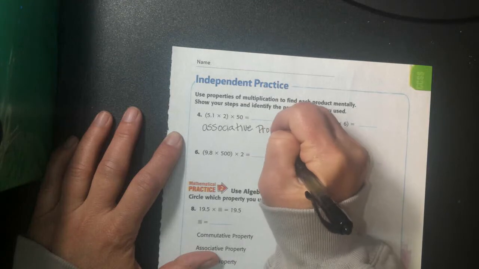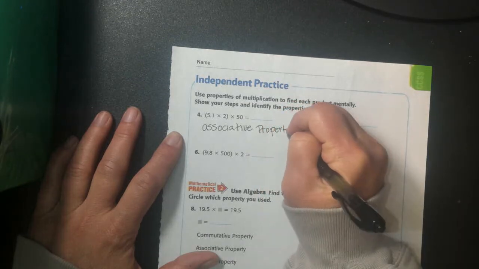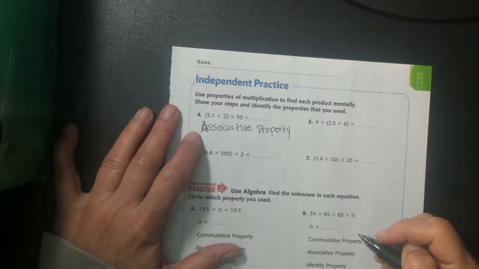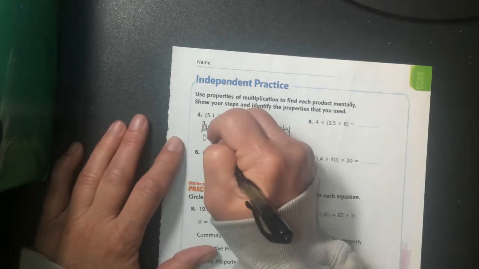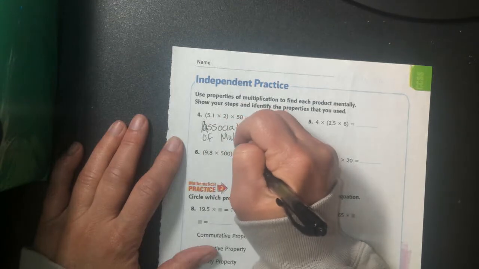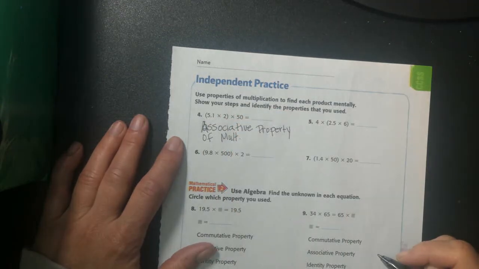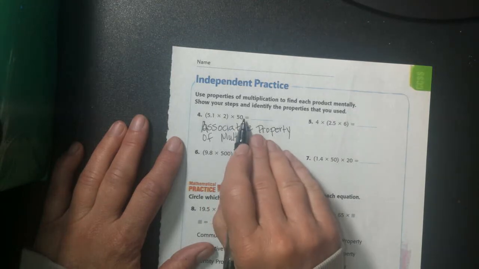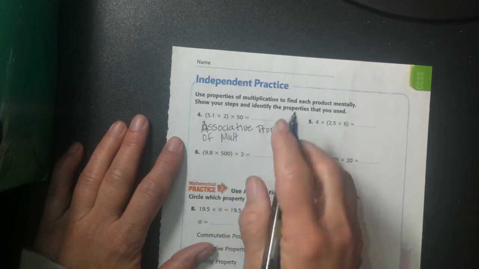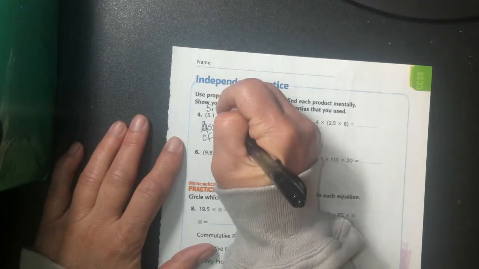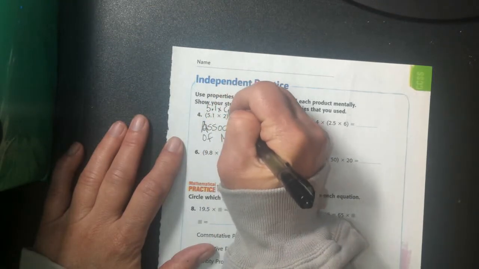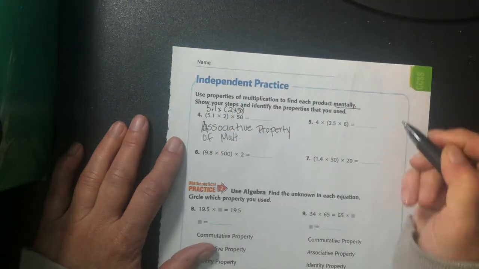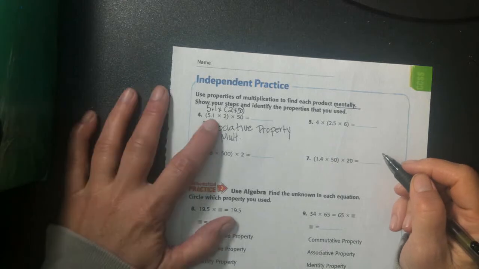Right, it's really called the associative property of multiplication. I should have given it a capital A because it's the name of the property. It's the associative property of multiplication. I'm going to abbreviate multiplication. But all I do is I move these two numbers around. So I'm going to have 2 times 50 is 100. Right, instead of doing 5.1 times 2, I'm going to do 2 times 50. It says mentally, so I really am not writing anything down. I'm doing it for you guys.